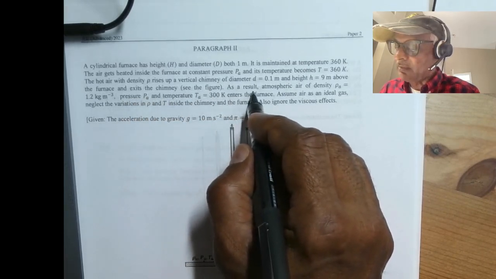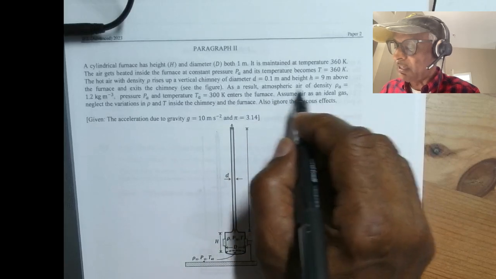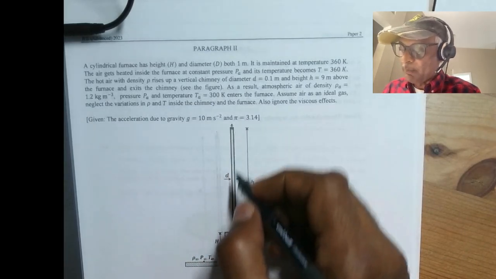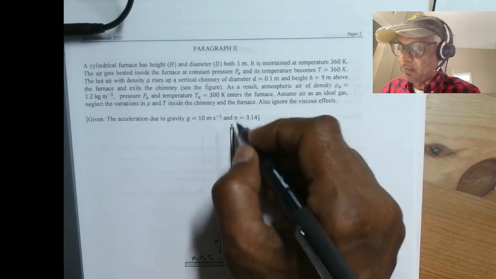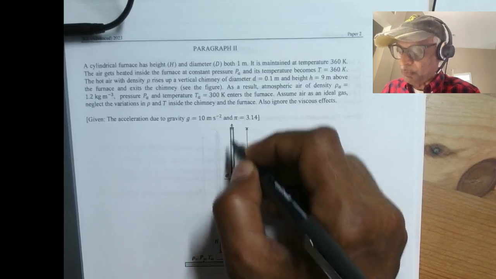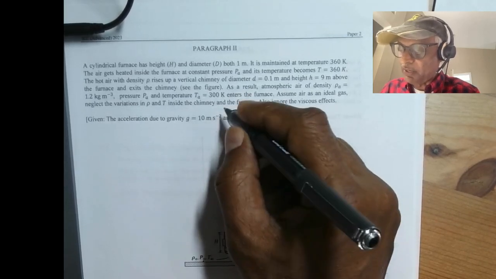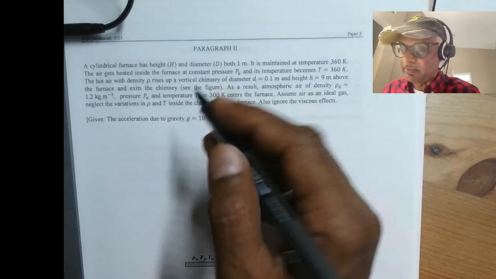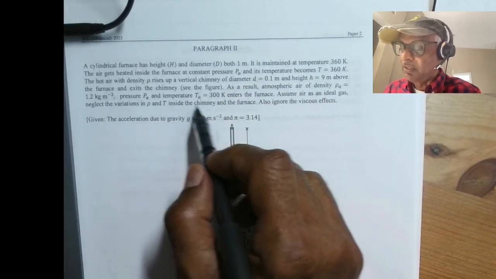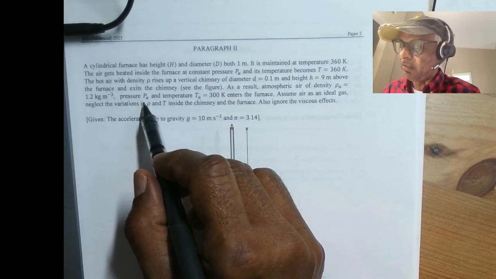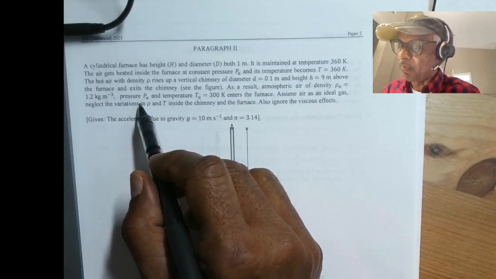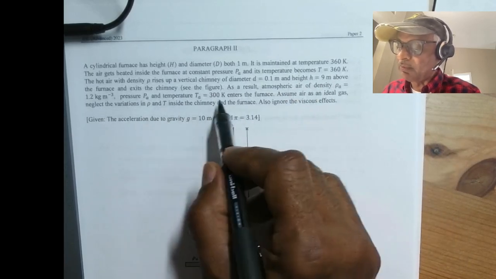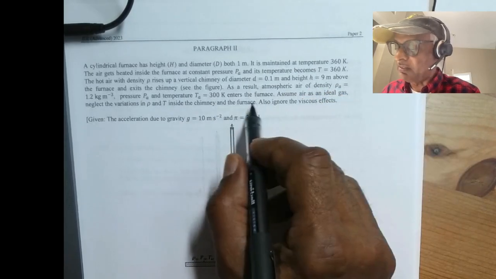As a result, atmospheric air of density rho sub A, when it comes out in outside air. If it's open, then air will come out, and the density outside becomes just regular air density, which is given. Pressure PA is not given, but you can surmise that it comes out at atmospheric pressure.